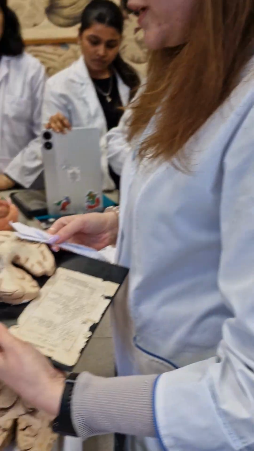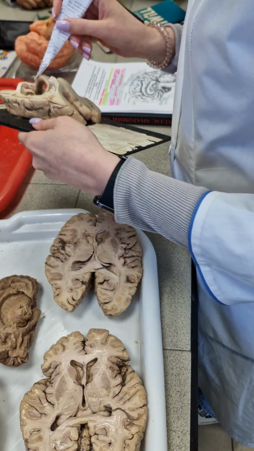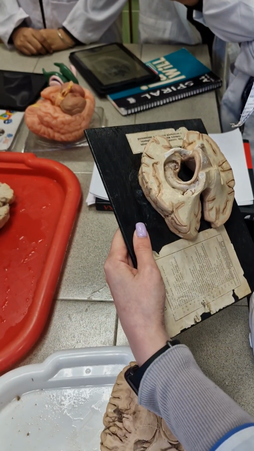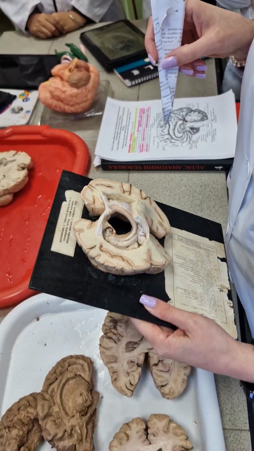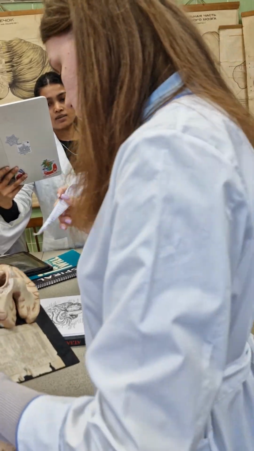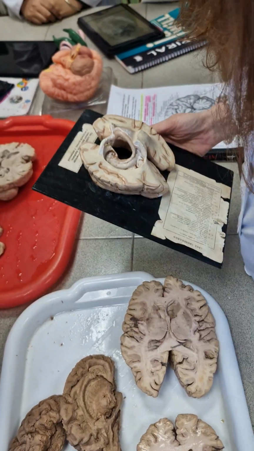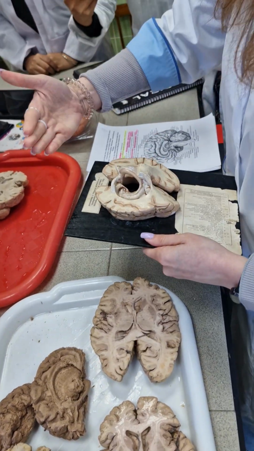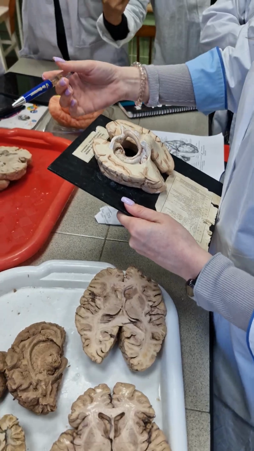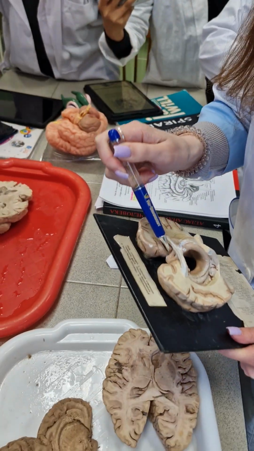And the fornix has a corpus. This is the corpus fornicis and the columna fornicis. Maybe you remember we discussed the columna fornicis when we discussed the thalamencephalon. This is one, two, columna fornicis. This is in front, frontal. Columna fornicis, one, two.